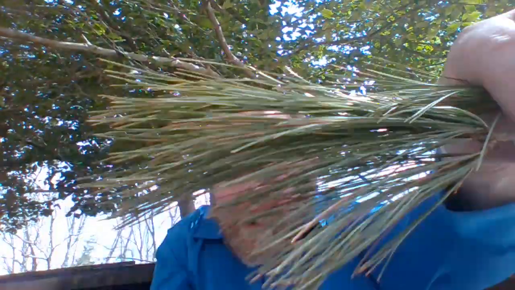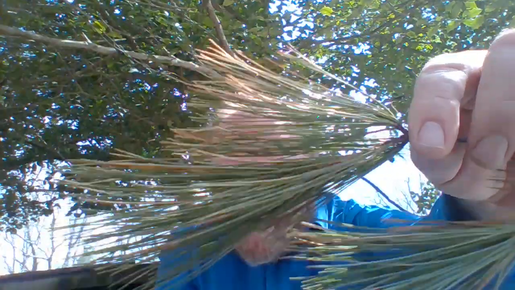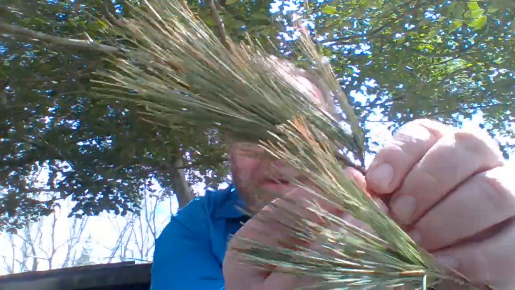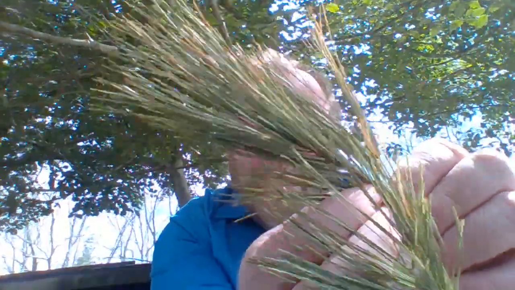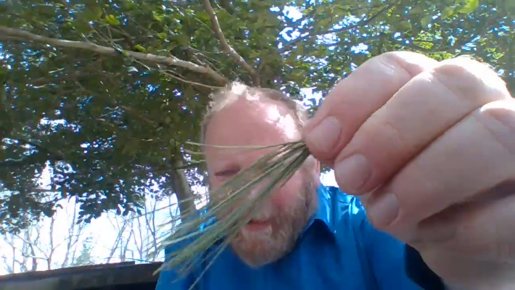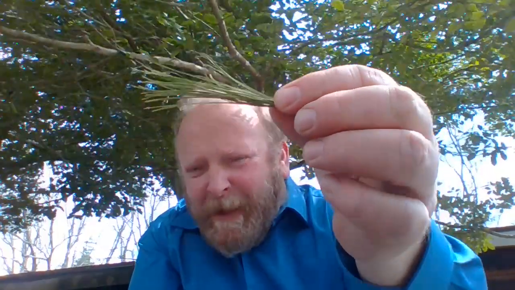This is from a pine tree. This is a white pine. It's from a white pine. And so the pine tree will actually hold on to its needles or leaves, right? Until it's ready to grow new ones.